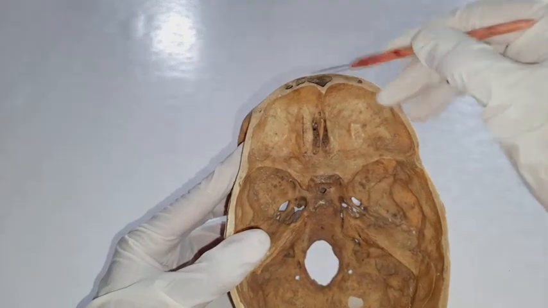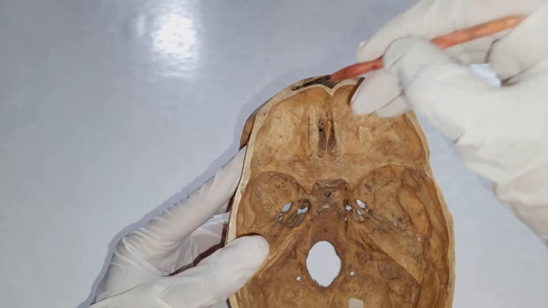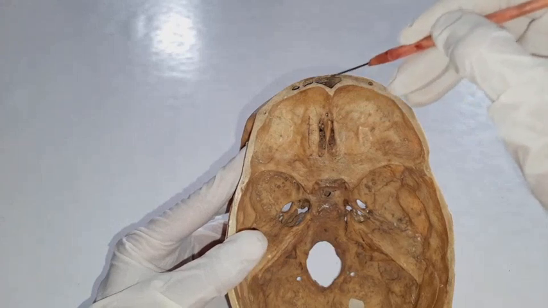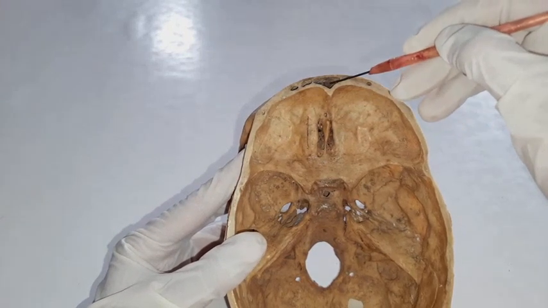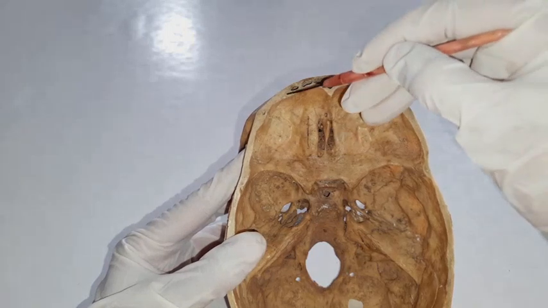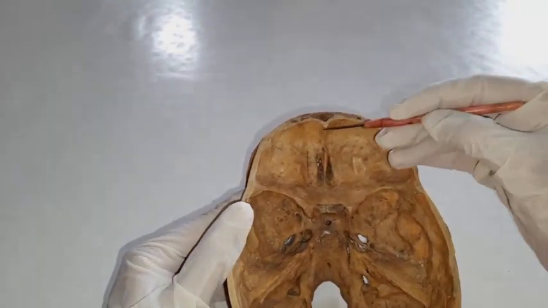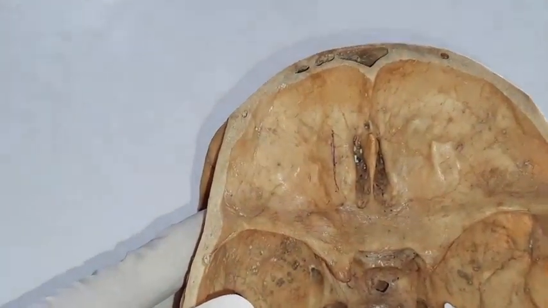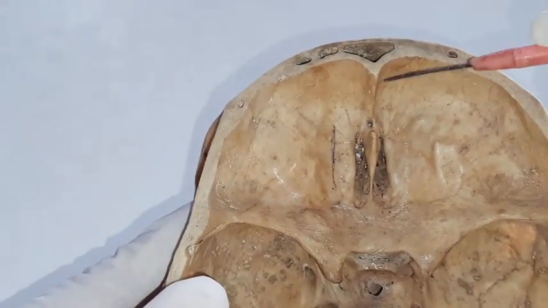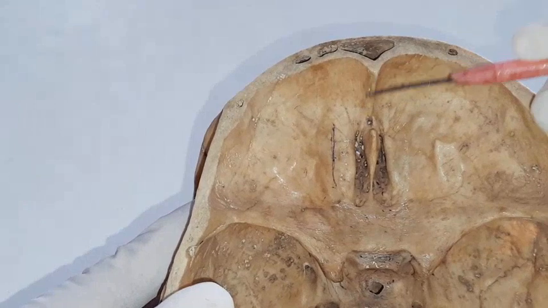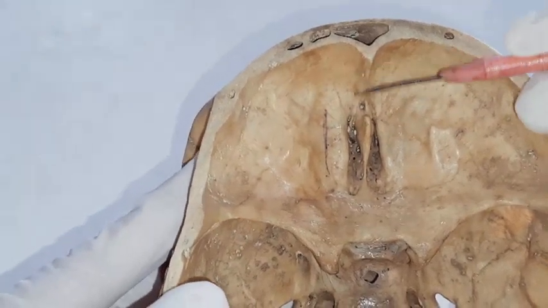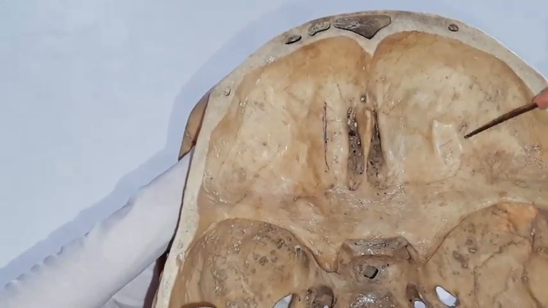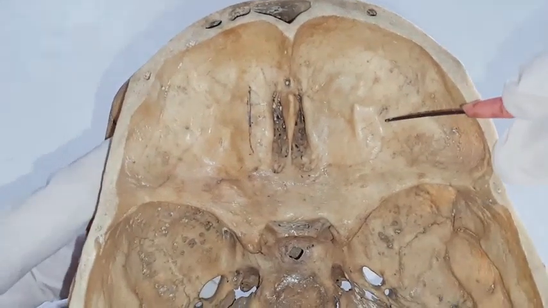Here in the anterior part, you can see some cavities between the outer table and the inner table. These are the frontal air sinuses. In the midline part of the frontal bone, you are seeing a projection. This projecting part is called the frontal crest of the frontal bone. These are the orbital plates of the frontal bone, which are forming the roof of the orbit.